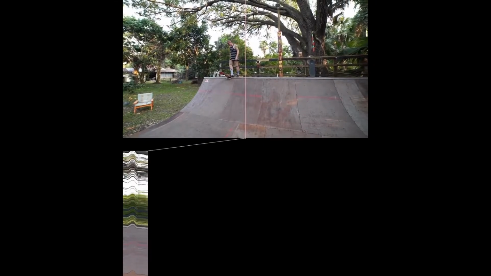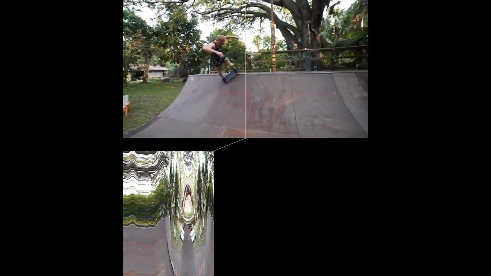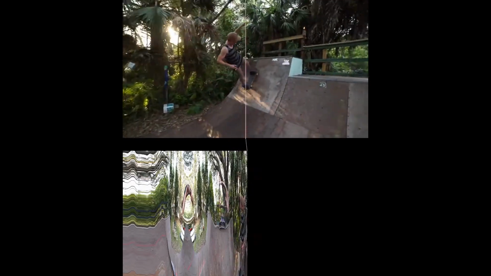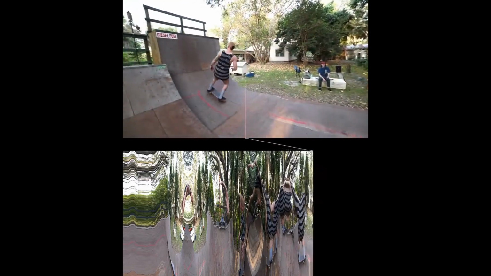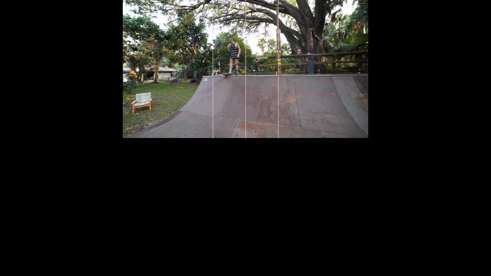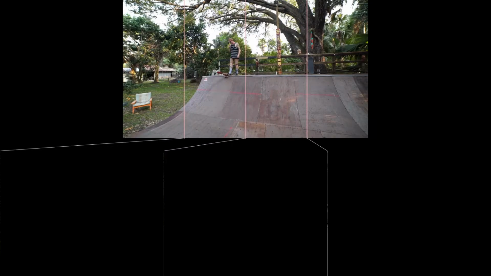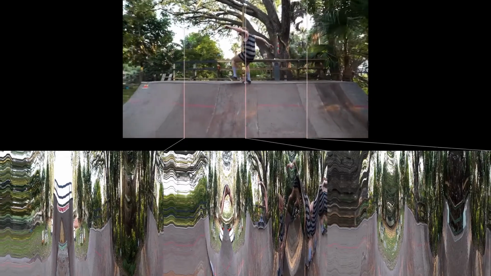So Slitscan imagery is generally created by taking just a tiny slice of a video or of a camera frame and then stacking that tiny slice one after another. So here we're taking a source video, and from each frame in that video we're taking the pixels in a column and we're pasting them into a new image. So you can see here we're taking 3 different places from that video and we're generating 3 different images.